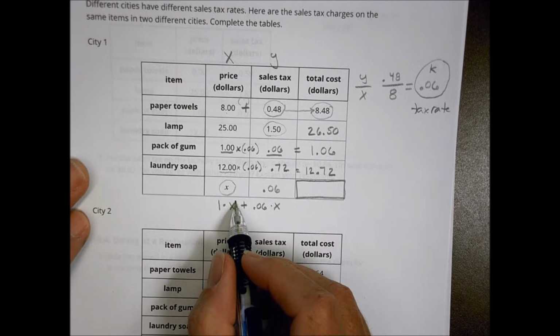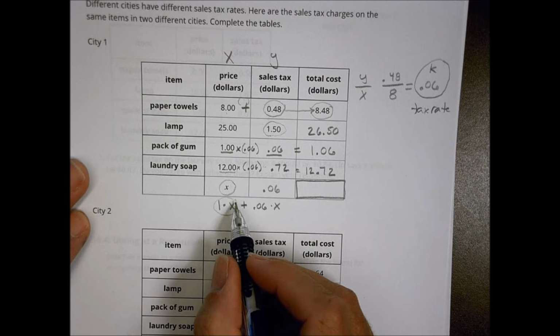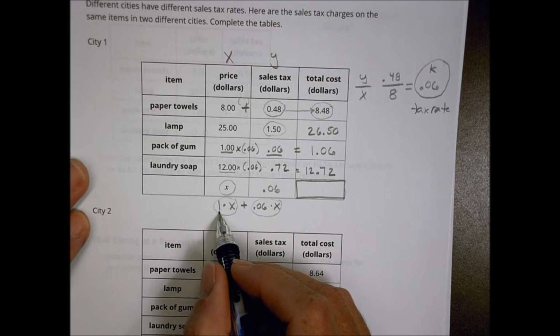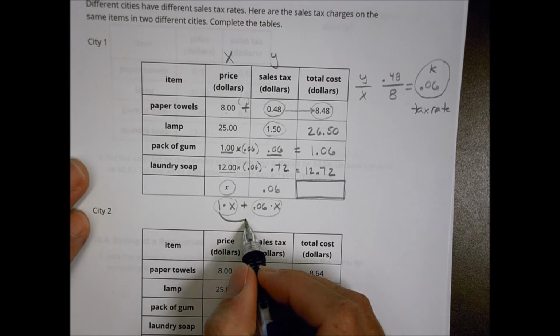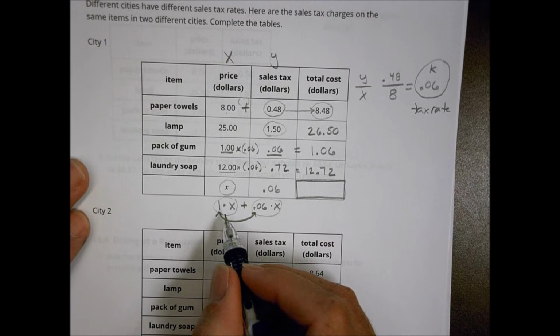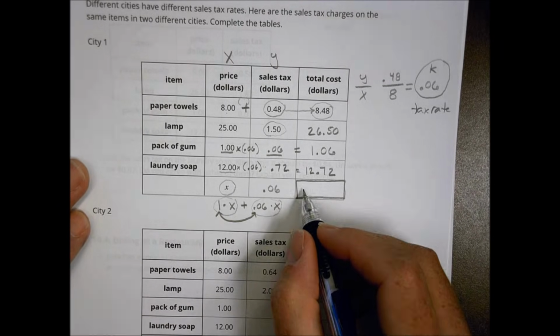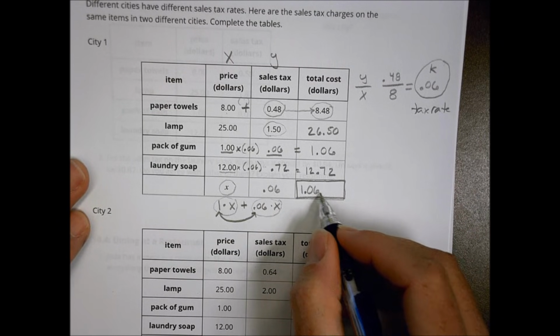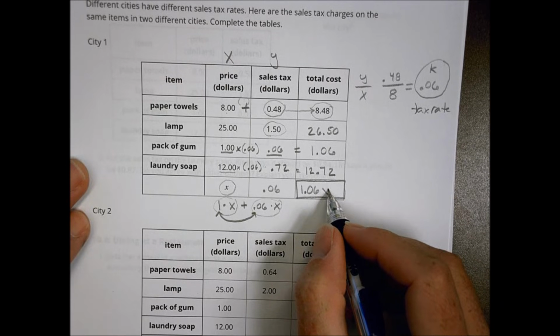Because I'm doing the whole cost of whatever item it is, and then I'm adding 0.06 of, or 6% of the cost to that. So I'm actually going to combine the 1 and the 0.06 to say that my total cost is going to be the whole and the additional 6% times x.